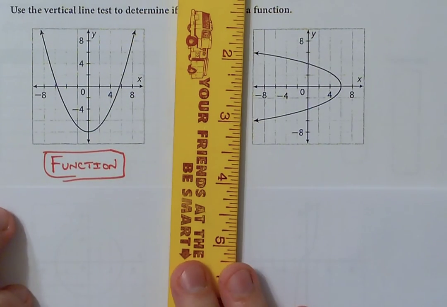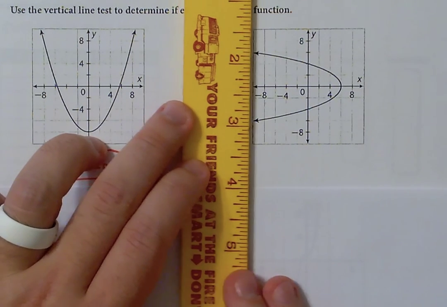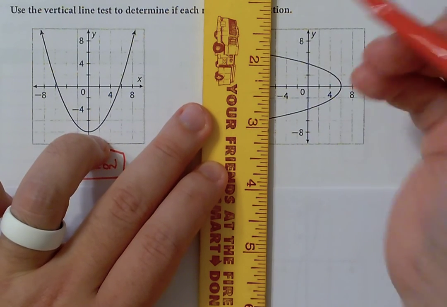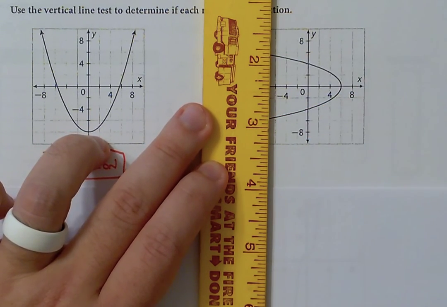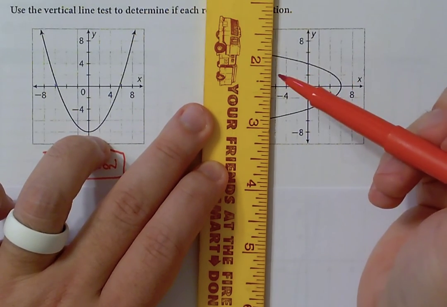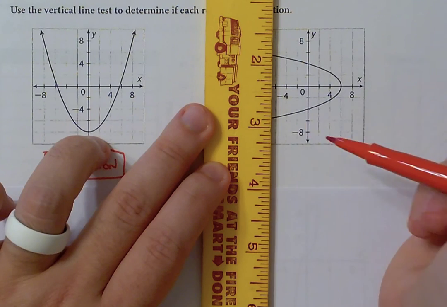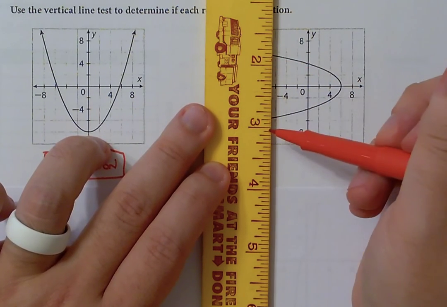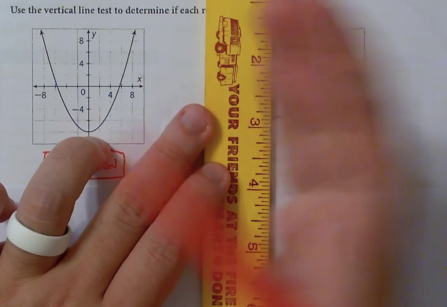All right, so if we look at our next one, if I take my vertical line and move it straight across left to right, as I get going, my graph touches here and here. Because it touches the line twice at the same spot, here and here, that means it is not a function. It has failed the vertical line test because it touches twice as I move left to right.